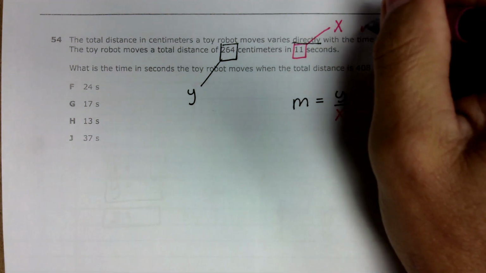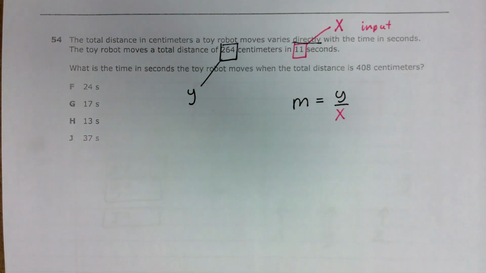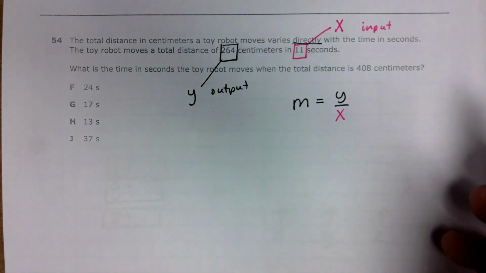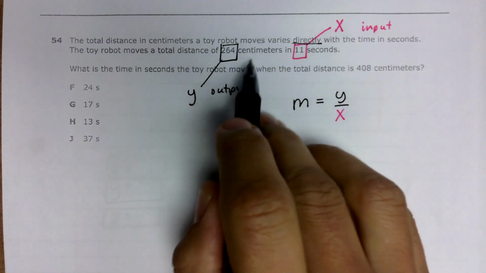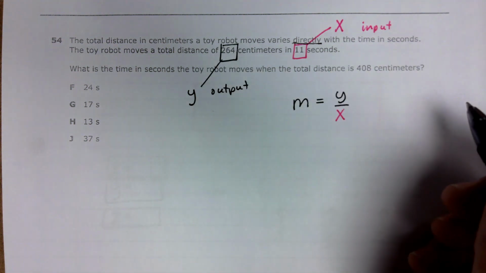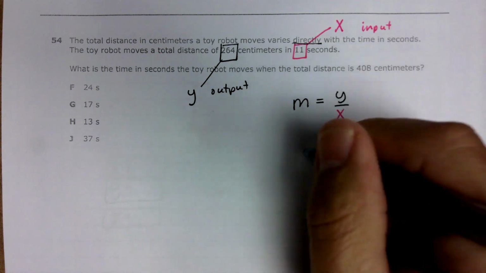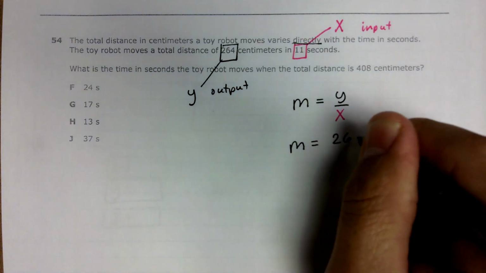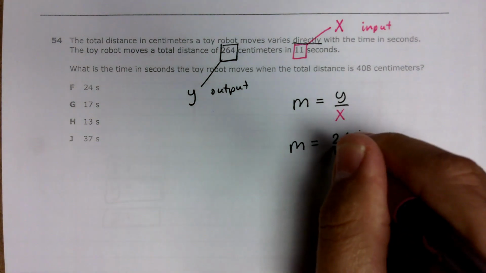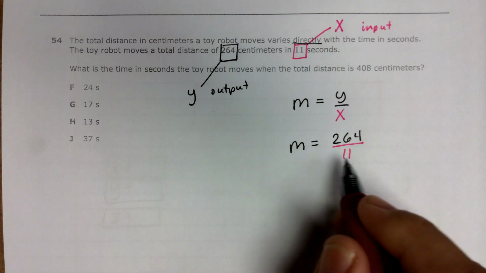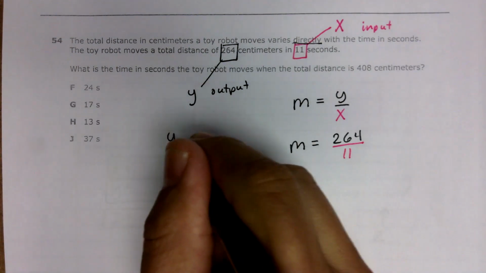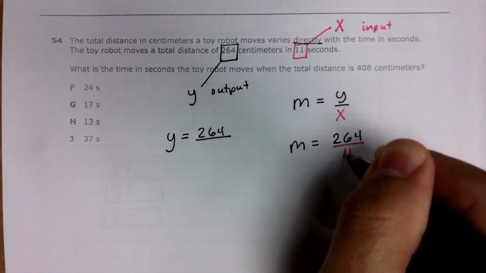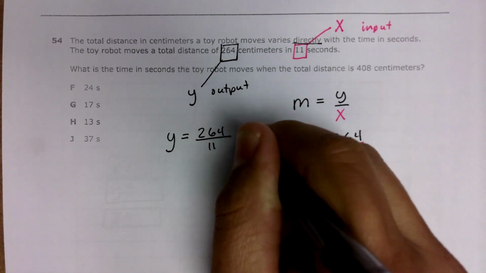In other words, the x is my input and the y is my output. How do I know? Because as time passed, a certain amount of distance was measured as 264. Now when I set up my slope, I'll have m is equal to my y value over my x value, so m is equal to 264 divided by 11. Now I'm going to use this to create an equation, and I recommend that when you're doing these, you always create an equation. So we have y equals 264 over 11, and then I'm going to put variable x here.